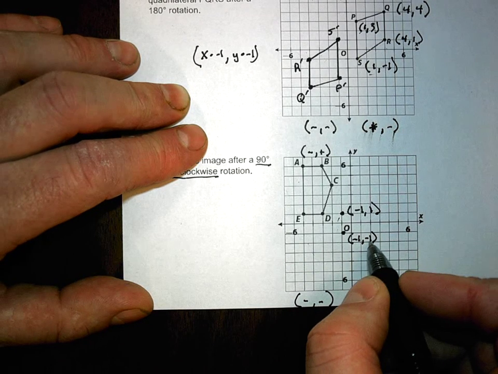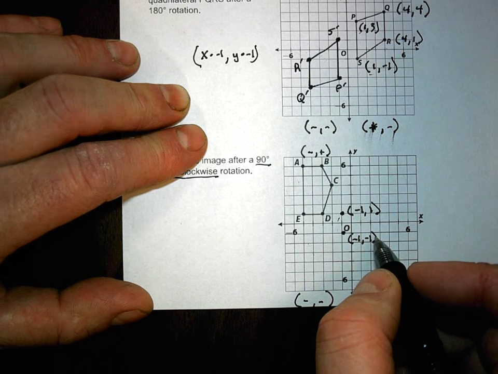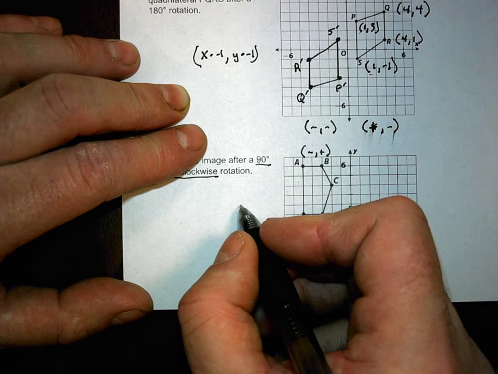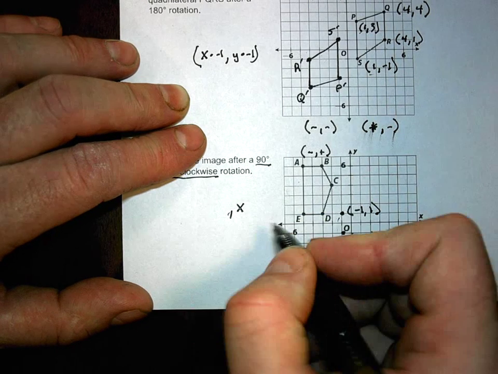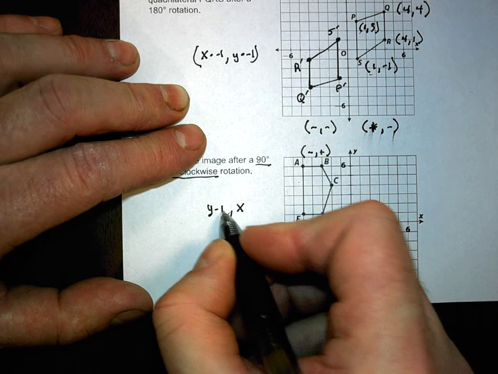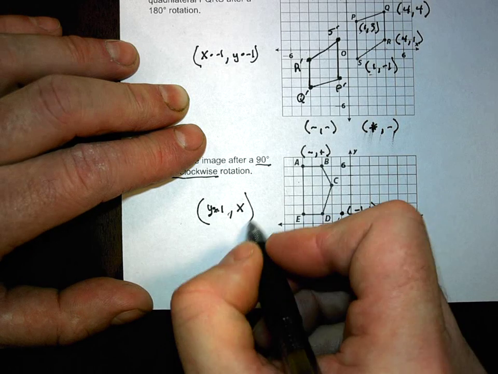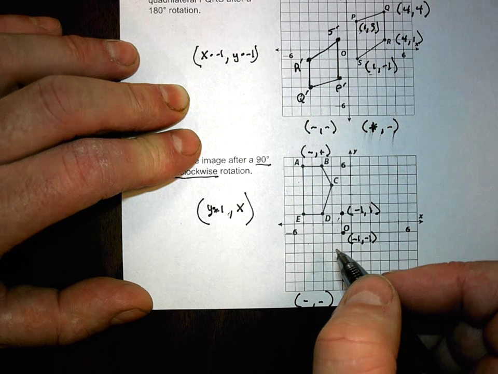My x coordinate is going to stay the same, but it's going to go on the other side, and my y coordinate is going to be multiplied by negative 1. Does that make sense?